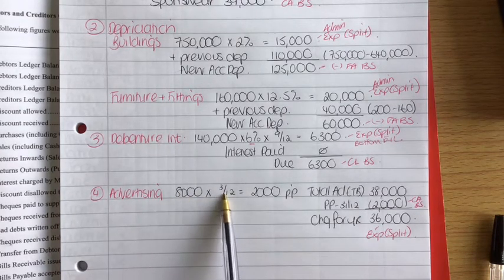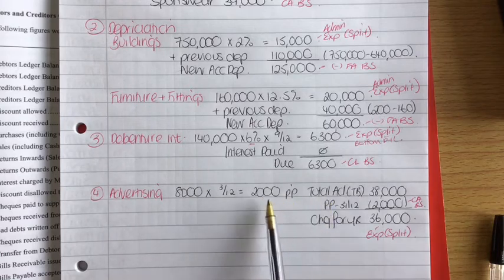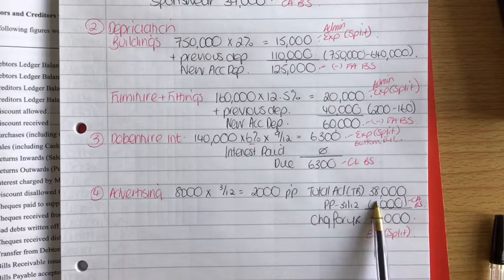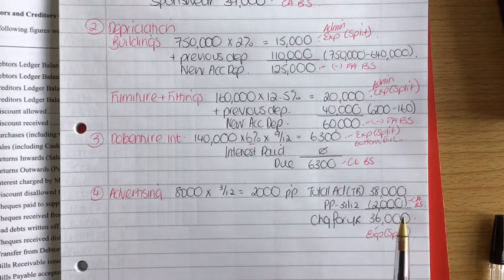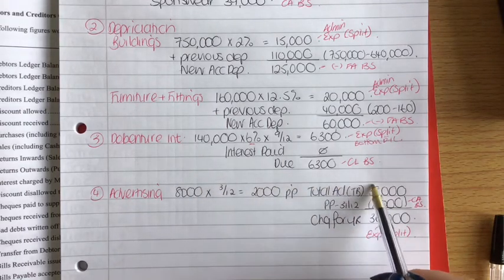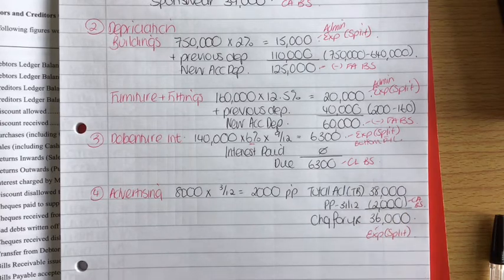So 8,000 multiplied by 3 over 12 gives me €2,000 prepaid. Okay, so of that 8,000, 2,000 is for next year. So if it's not happening this year, it shouldn't be included in this year's accounts. So now I'm adjusting the larger figure, I'm adjusting the total. So my total advertising figure from the trial balance is €38,000, and I'm taking the amount that's prepaid for next year out of that. So that is €2,000, which leaves my charge for this year for advertising that actually took place this year as €36,000. I'm taking that 2,000, that €8,000 is actually included in that 38, so that's why I'm removing 2,000 from that. And my charge of the year is €36,000.